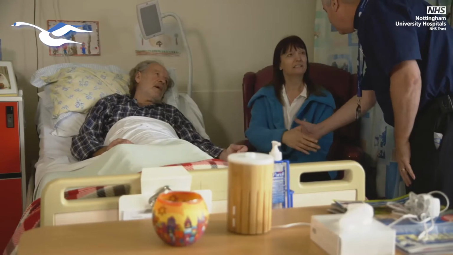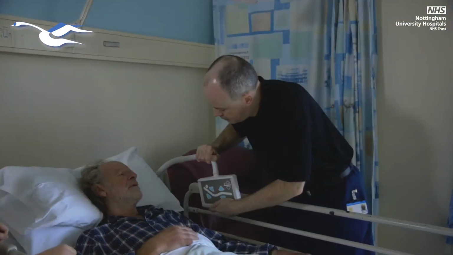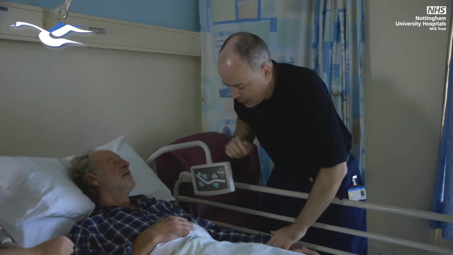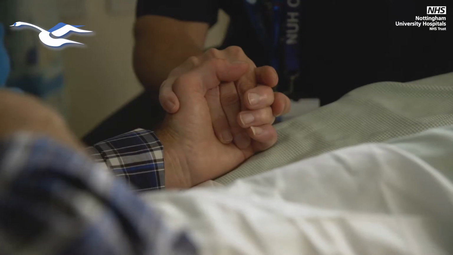When someone is seriously ill or dying, we can help them or those close to them take the opportunity, if they wish, to create lasting memories. At NUH, we use the SWAN Model of Care. This model of care focuses on individual needs of the patient and those close to them. At the core of this model is compassionate communication and compassionate actions.